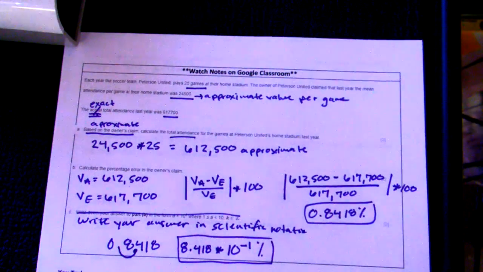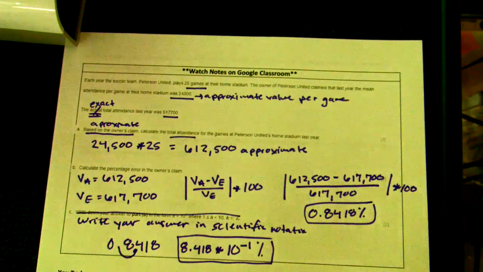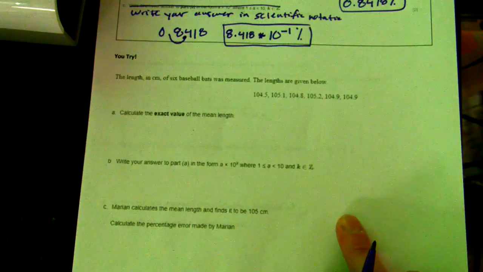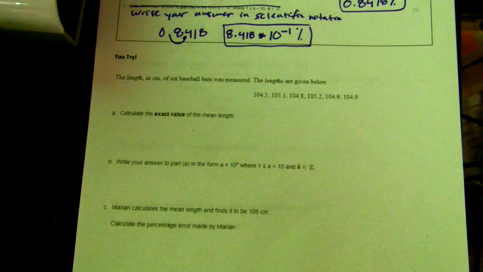Okay, you are now going to, I guess you could turn the video off at this point, but you are going to practice the practice problems right underneath that, and then you are done for the day.